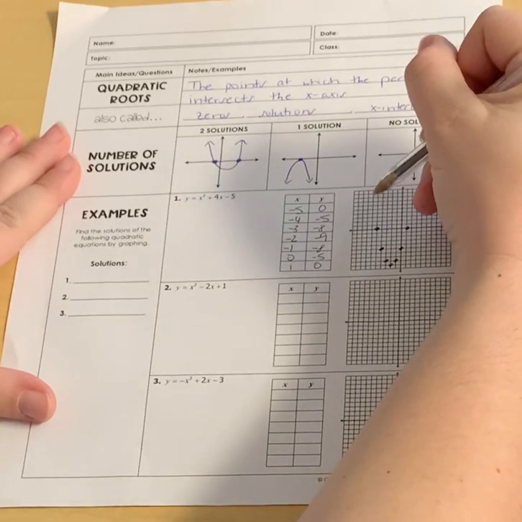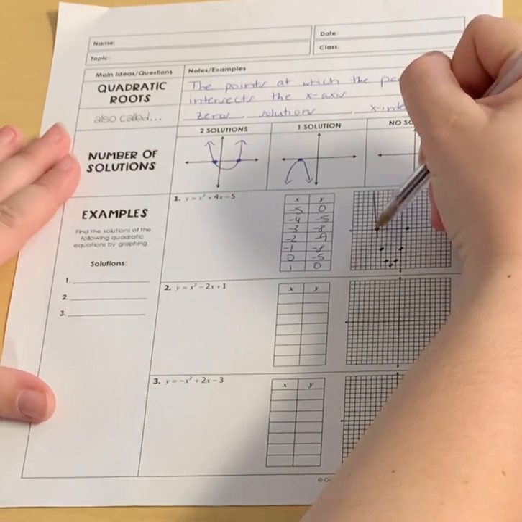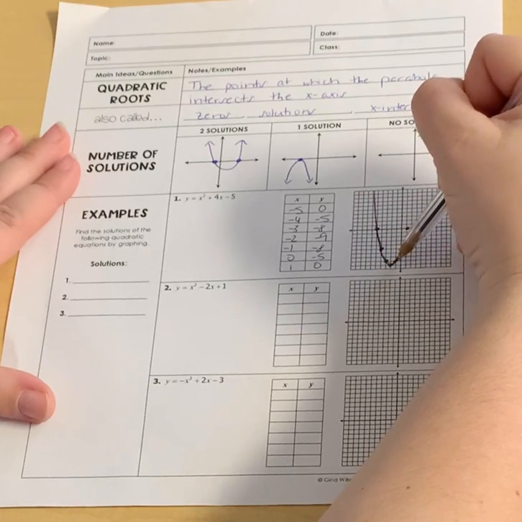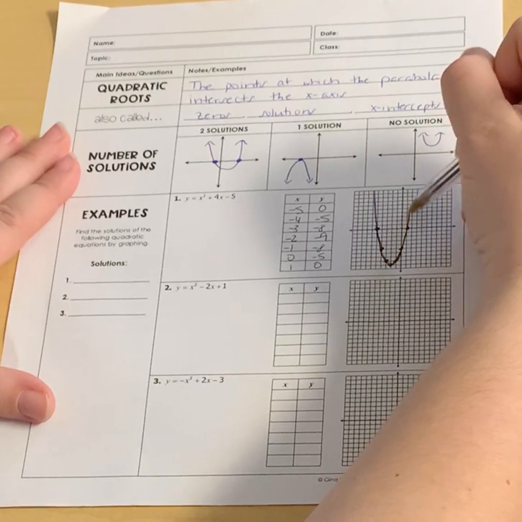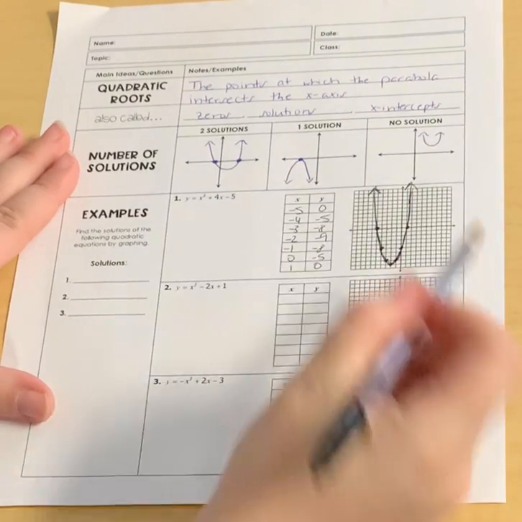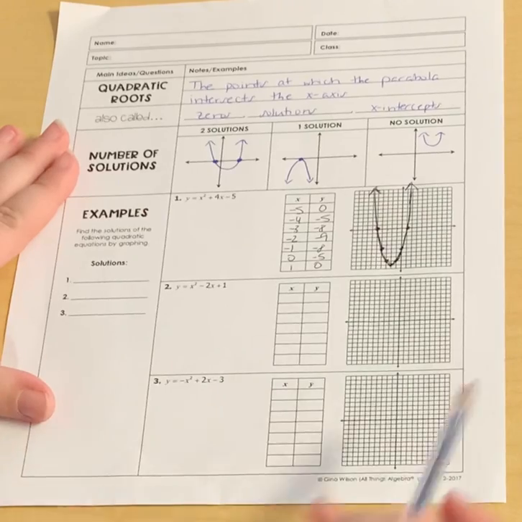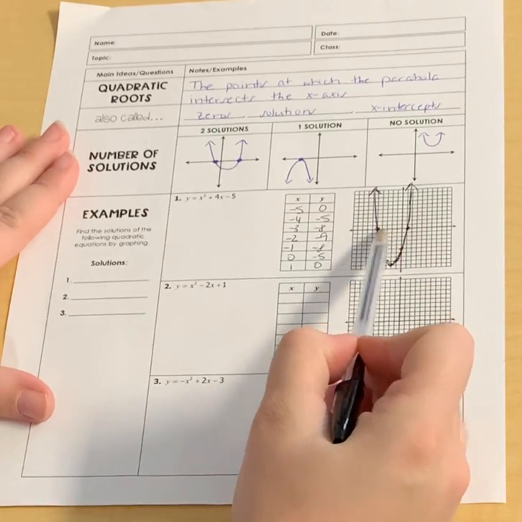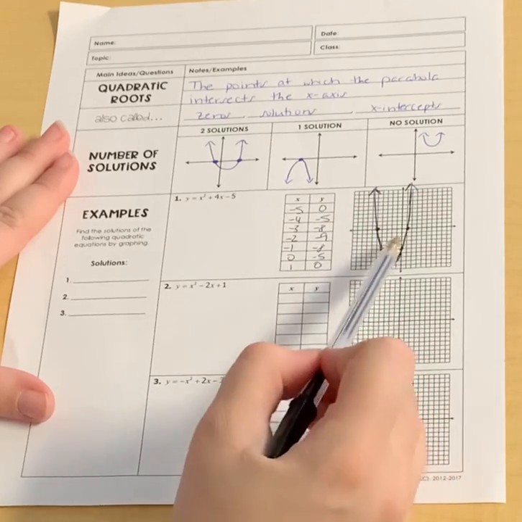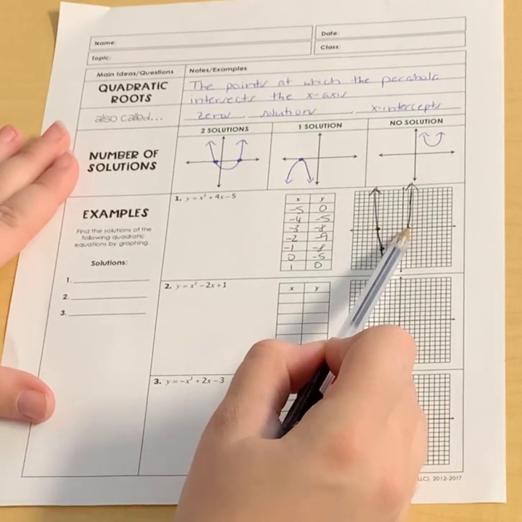So then from here, we are going to connect those points with a line, which is a graph that is called a parabola, which is that U shape that it makes. Okay, and so what we're looking for here is the numbers on our x-axis where our parabola crosses, and that would be at -5 and at 1.